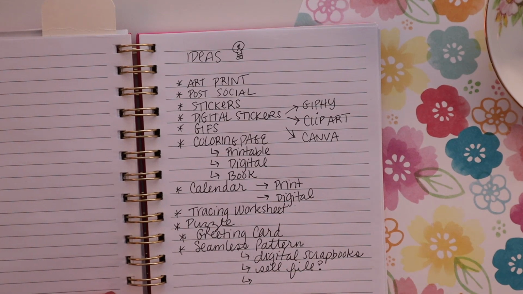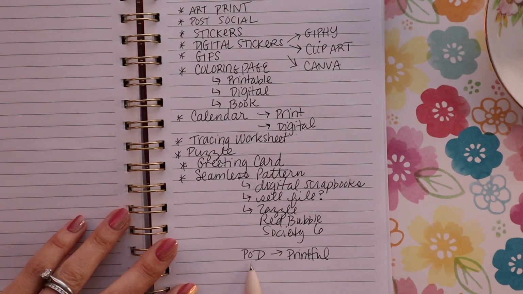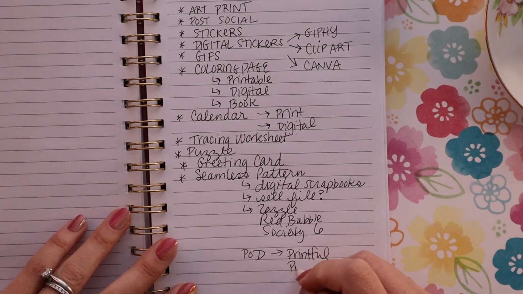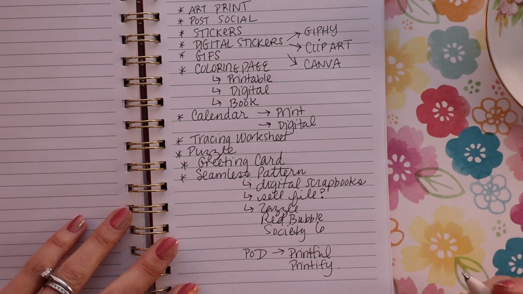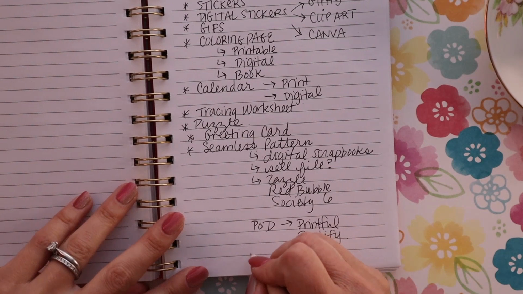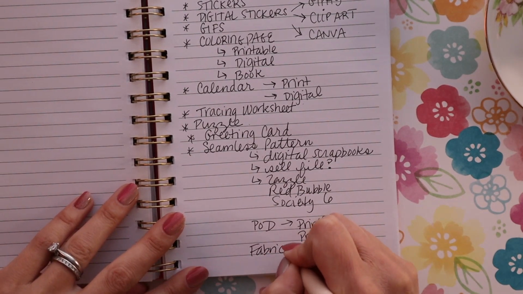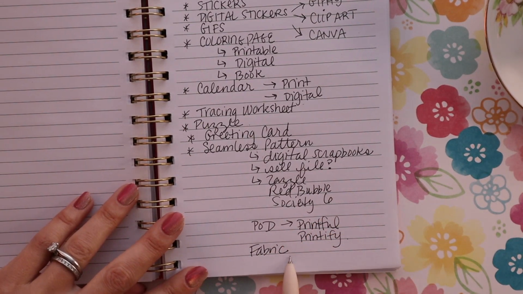If you sell on sites like Zazzle, Redbubble, and Society6, you can also use print on demand companies like Printful and Printify, that kind of thing, and get your own products made with this seamless pattern. And of course, you could also get fabric printed. There are a variety of different companies that'll do that for you beyond just Spoonflower.